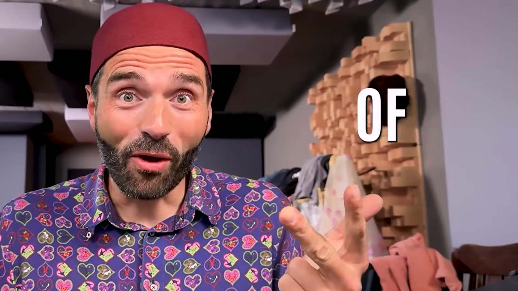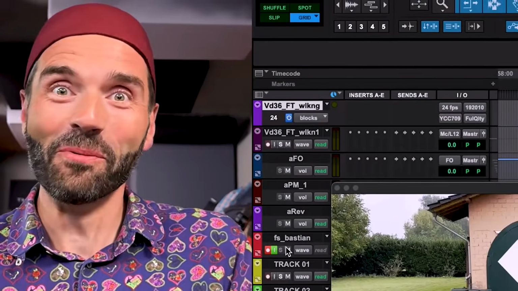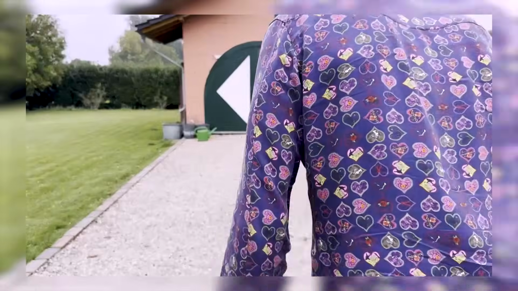Therefore, if we want realistic depth within our mix, we need to control those same 3 parameters: level, high cut filter, send level of your reverb. Let me show you exactly how it works. Let's use a simple example. Me walking into my studio.